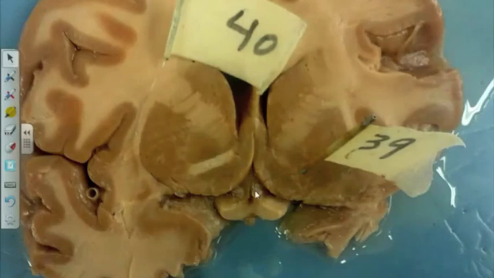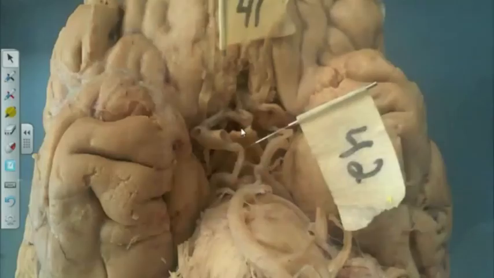Claustrum, hypothalamus. Could that be lamina terminalis? Yes. But it's the hypothalamus. Lamina terminalis is the anterior wall of the hypothalamus. Anterior cerebral artery, posterior communicating artery.